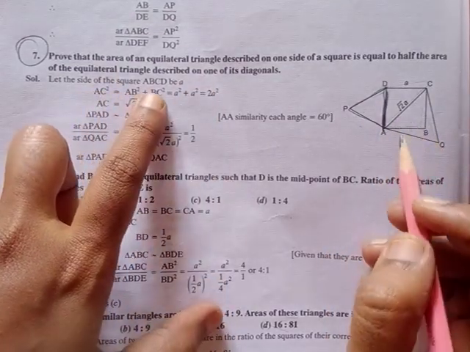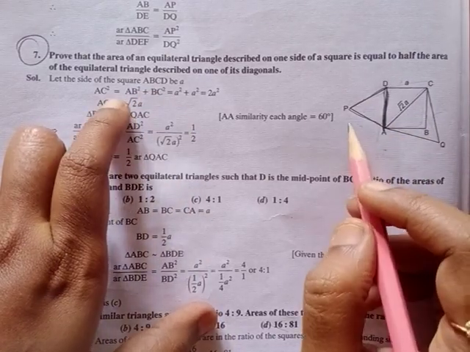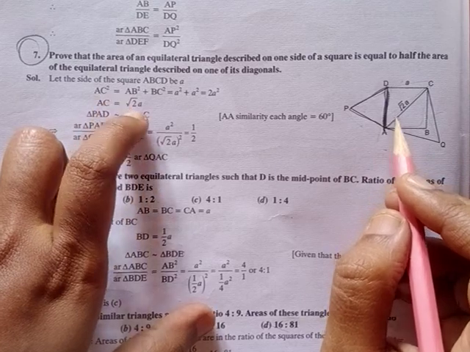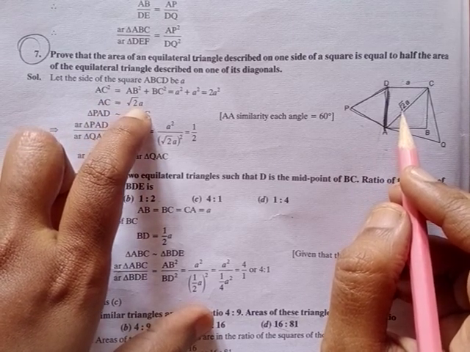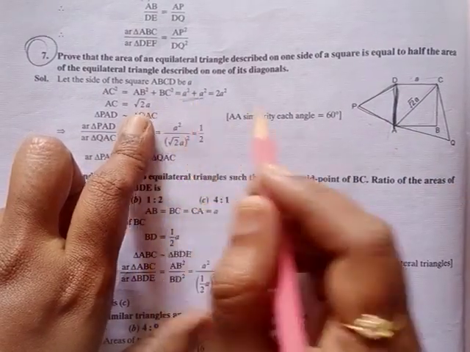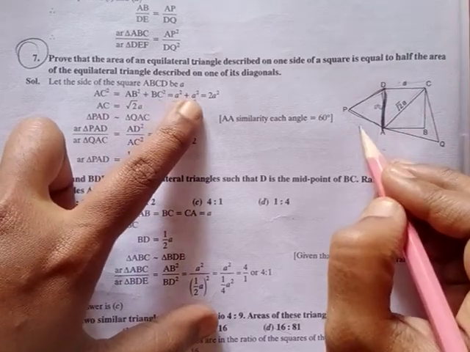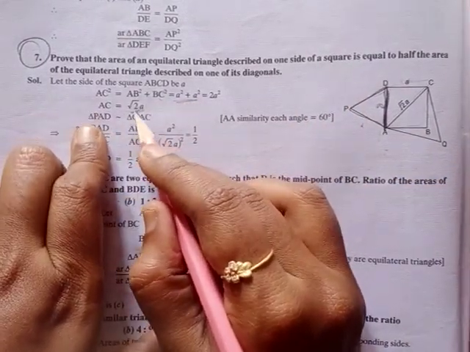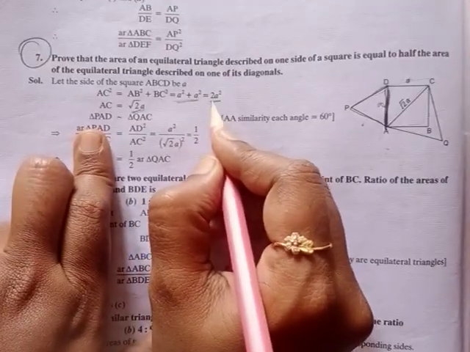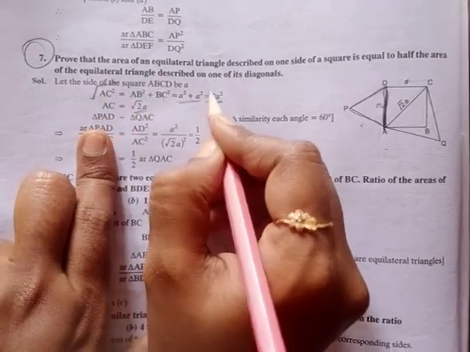So in a square, if one side is a, then all the sides will be a. So what about AC square? What is the diagonal of a square? Root 2 times the side. There is a formula: the diagonal of a square is root 2 times the side, or you can use the Pythagoras theorem and find it out. This is a and this is a. So a square plus a square is nothing but 2a square. AC square is 2a square. When you take the square root on both sides, the square and root get cancelled and we get AC.